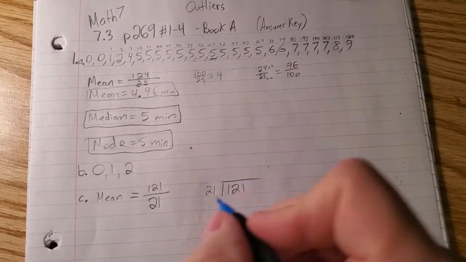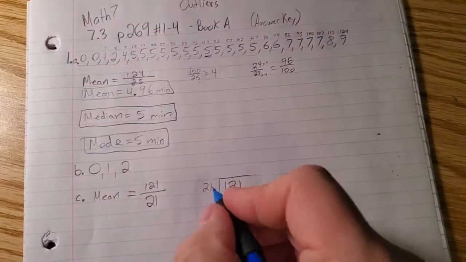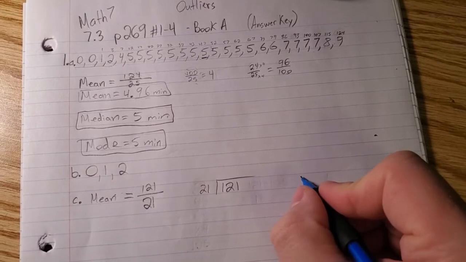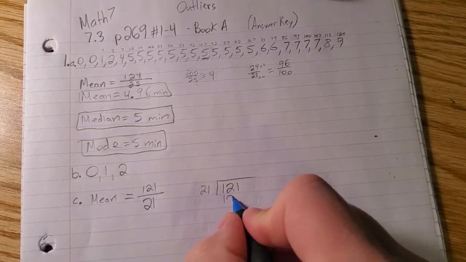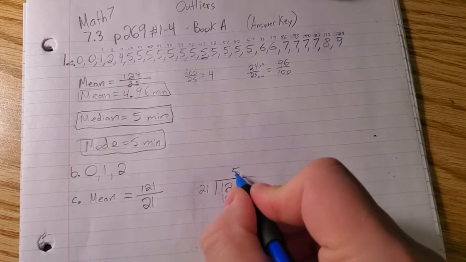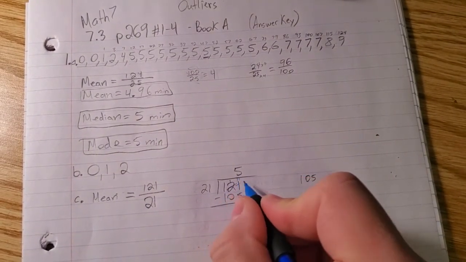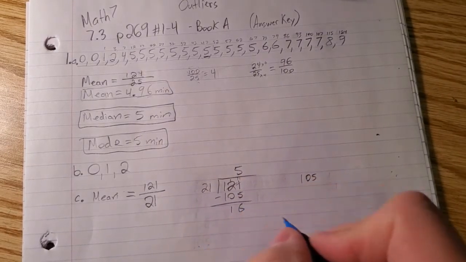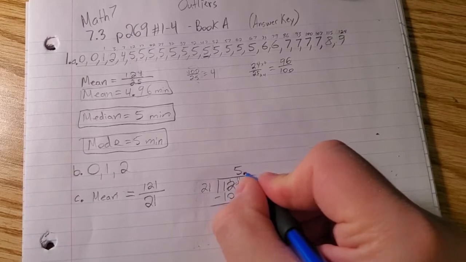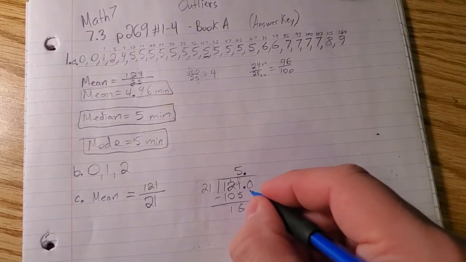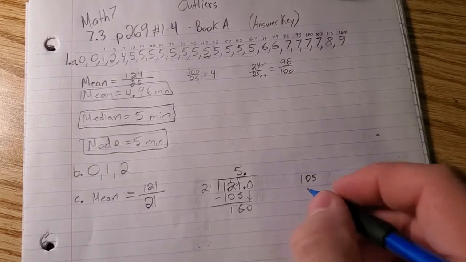All right, let's do long division. 21 doesn't go into 12. It goes into 121. If we count up, 5 times 21 is 105, okay? So 105 was 5 times 21. We're going to borrow here, 11, 6, 1, so it's 16. Now we ran out of numbers, which means that's where a decimal goes, and we're going to bring down a 0. 21 goes into 160.